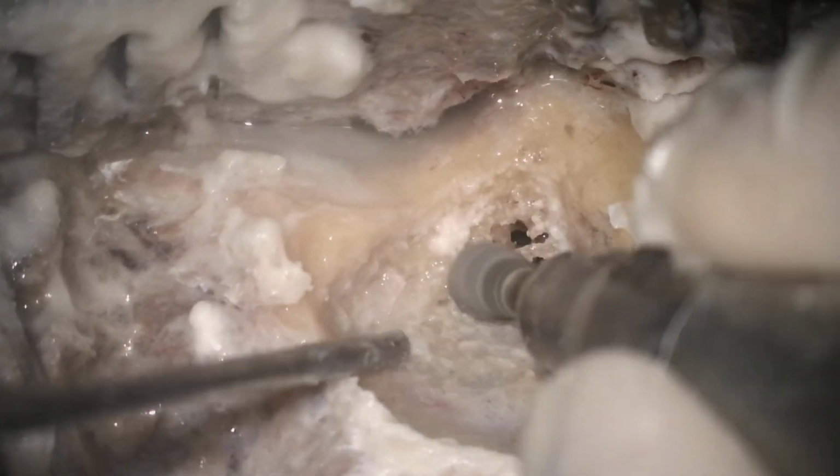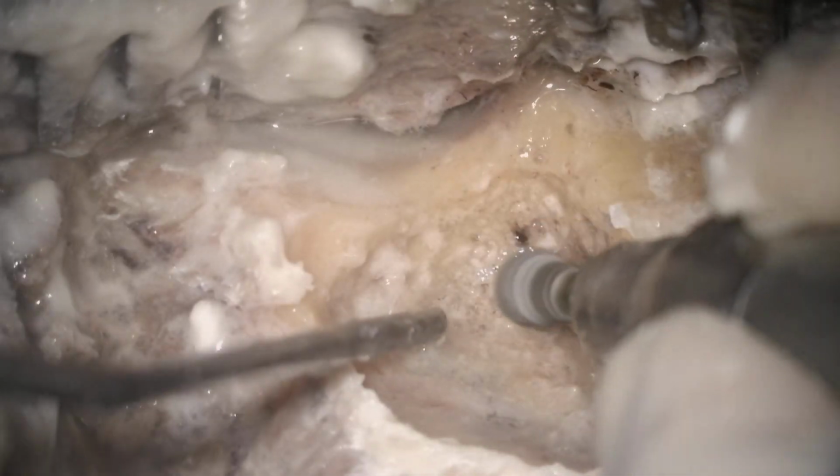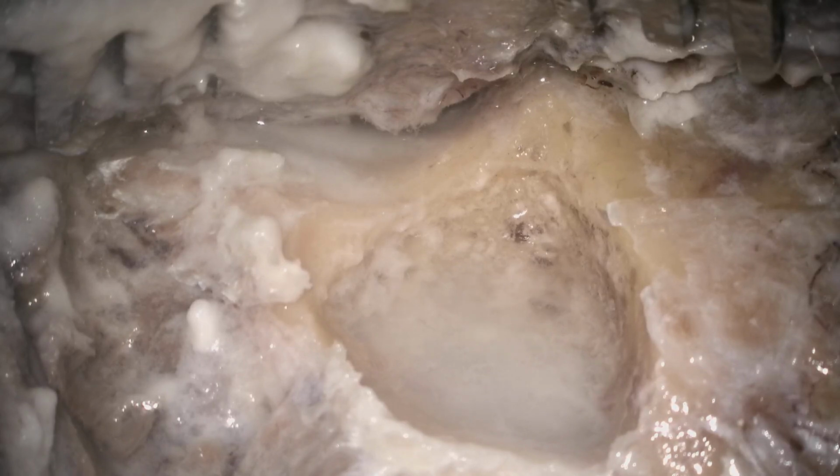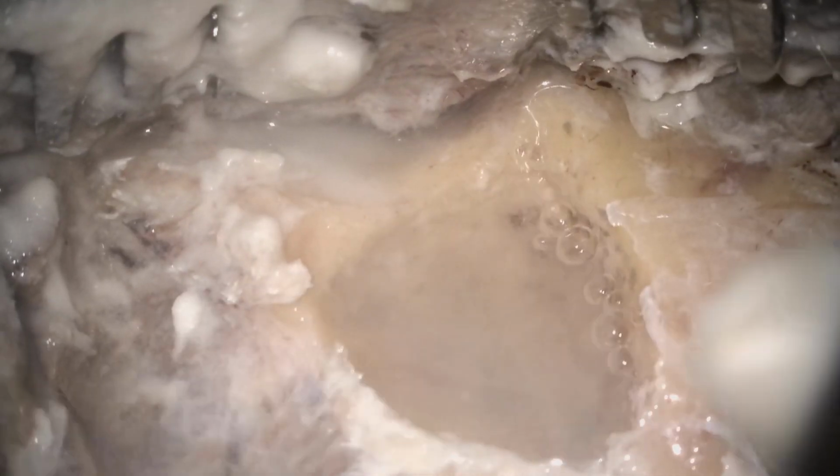Okay. So now we are opening the cells so that we can go into the mastoid antrum. The sucker is not functioning properly. It's blocked.